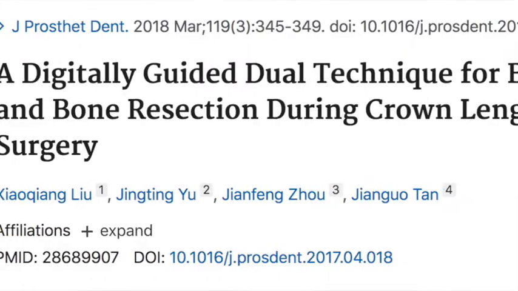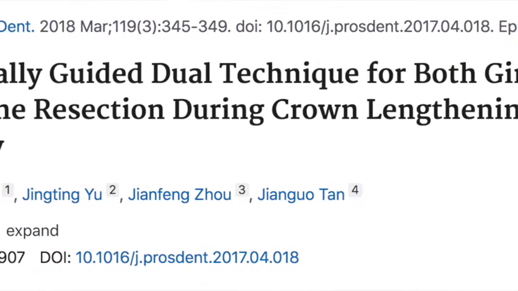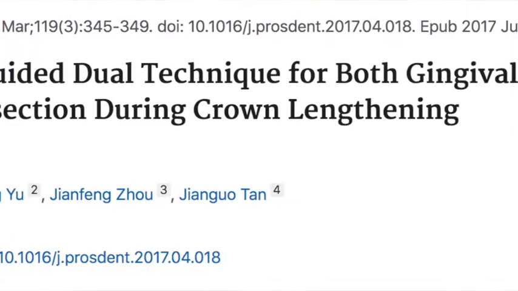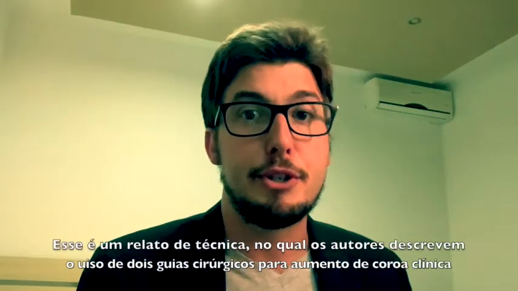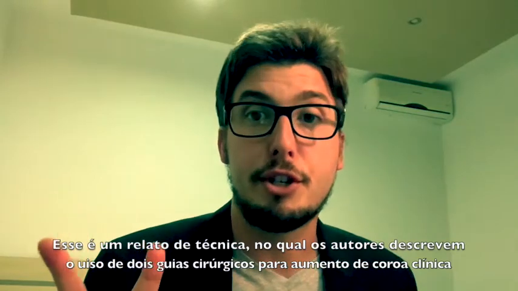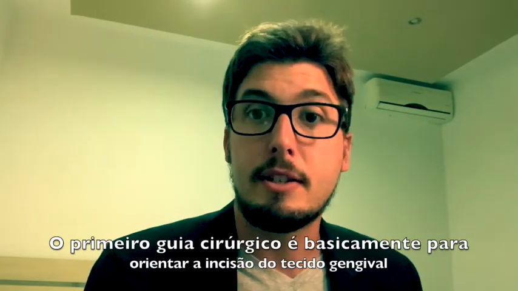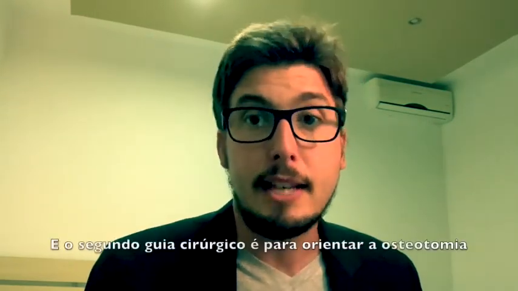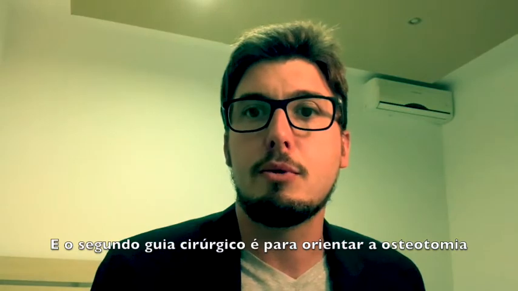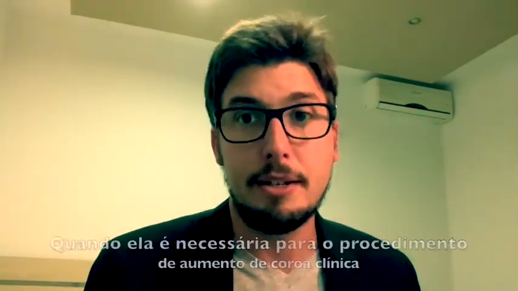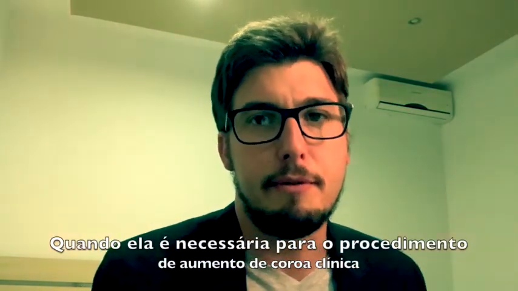Now, the second article of today is an article published by Liu and collaborators in 2018 in the Journal of Prosthetic Dentistry. This is basically a technique report in which the authors describe the procedure to perform 2 different surgical guides for crown lengthening. The first surgical guide is basically to orientate the incision of the gingival tissue, and the second surgical guide is basically to orientate the osteotomy when it's required in the procedure of crown lengthening.